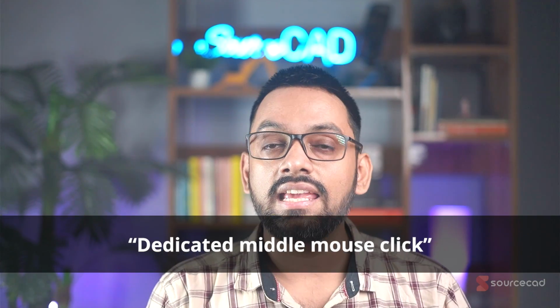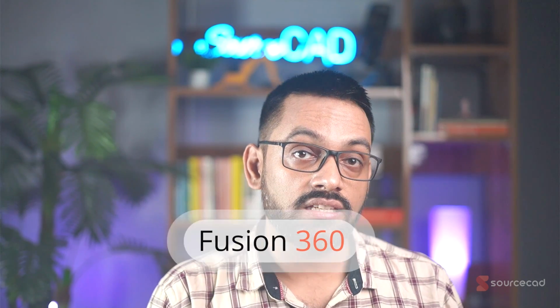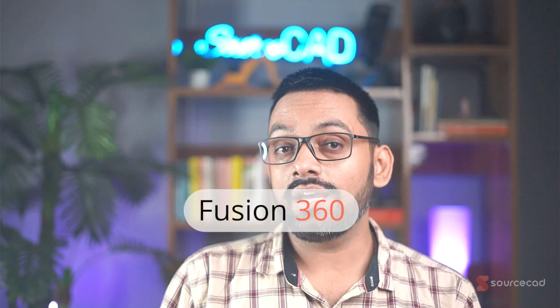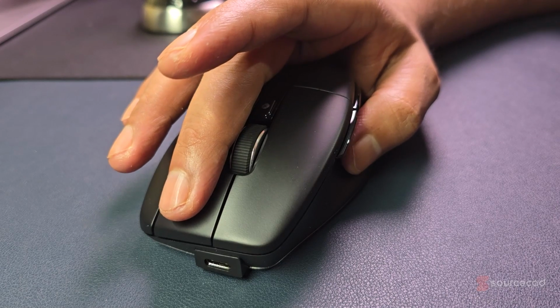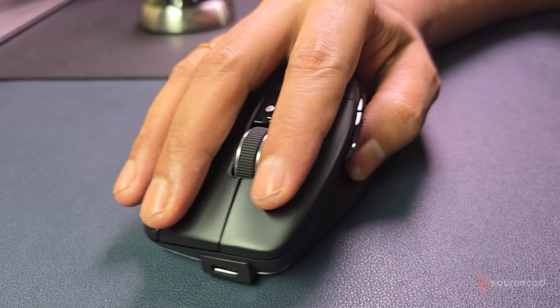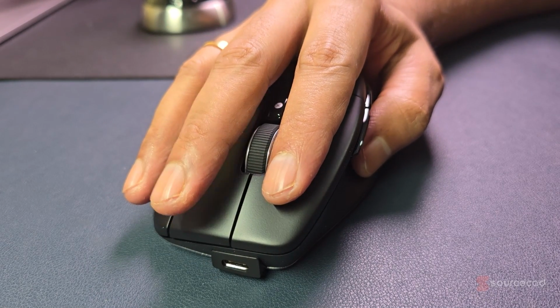So let's start by looking at the ways it makes my drawing workflow better. For me, the biggest advantage here is the dedicated middle mouse button. If you use AutoCAD, SolidWorks, Fusion 360, or any CAD software, you essentially know that middle mouse wheel click is dedicated to panning or orbiting the drawing. So with a dedicated click type button for panning and orbiting, this simple task becomes very easy and way more efficient than the regular three button mouse.